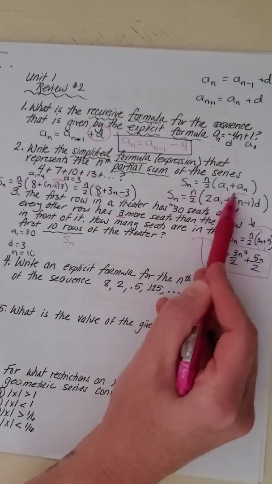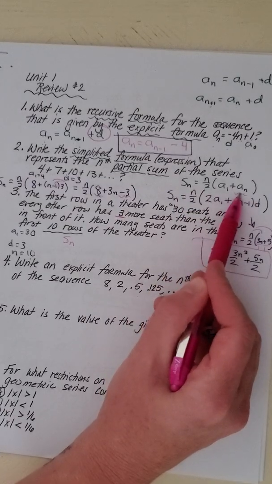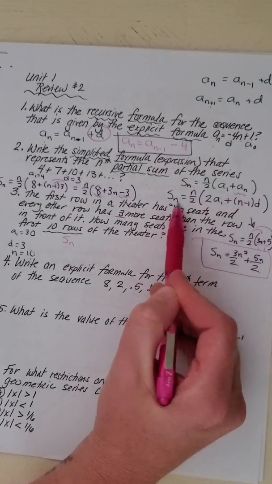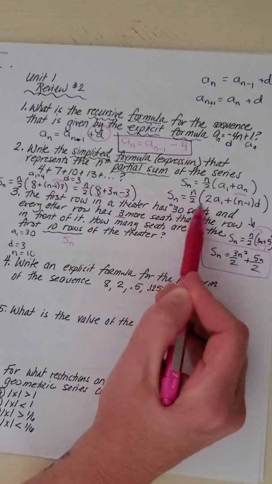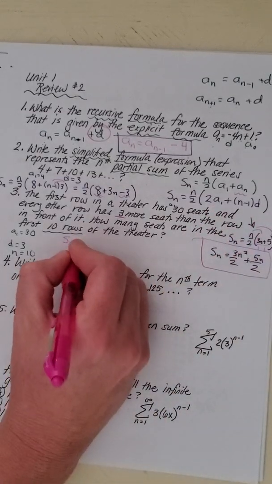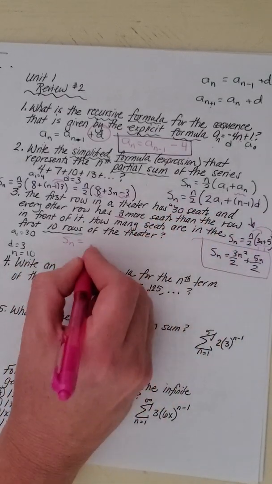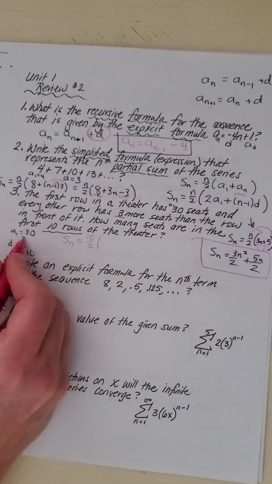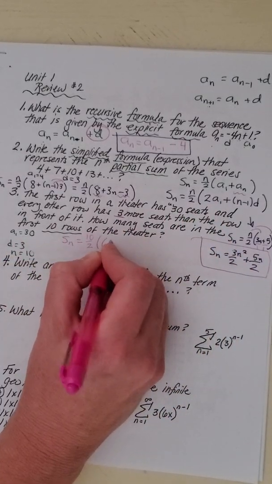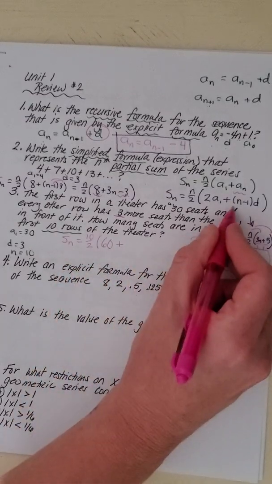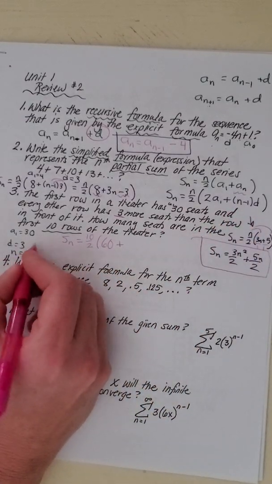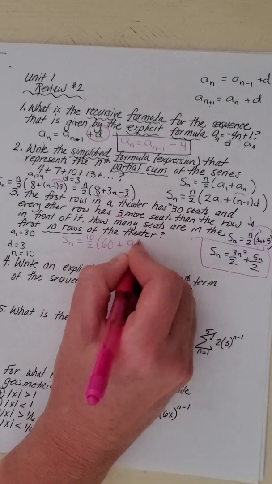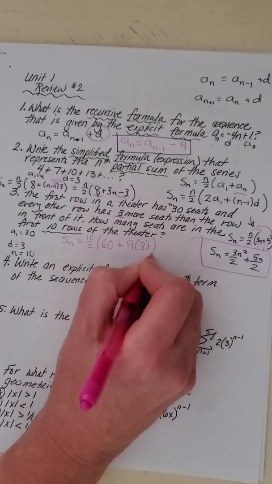If you want to use the first one, you're going to have to find an. If you want to use the second one, you will not have to find an. So S sub n equals n over 2. That's 10 over 2. And then 2a1, 2 times a1 is 60, plus n minus 1. N minus 1 is 10 minus 1, which is 9, times d, which is 3.